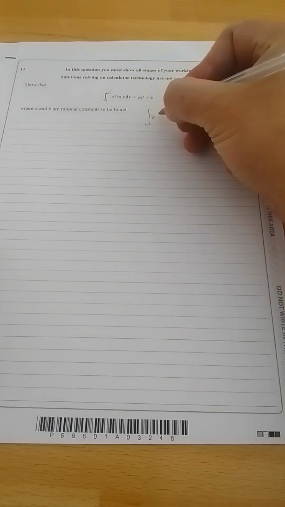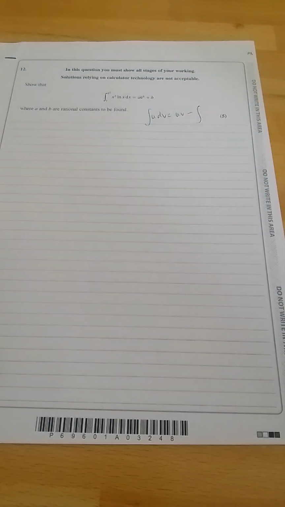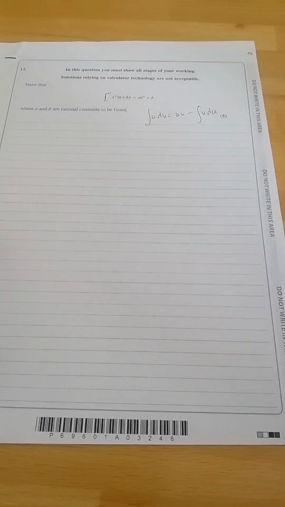And you may remember the integration by parts formula is the integral of u dv is equal to uv minus the integral of v du. Now, if you know what the antiderivative, the integral of natural log of x is, you could do it that way round because you're going to integrate one and differentiate one of the two parts of the expression. But probably the one that you know off the top of your head is what the derivative of natural log of x is, x to the minus 1.